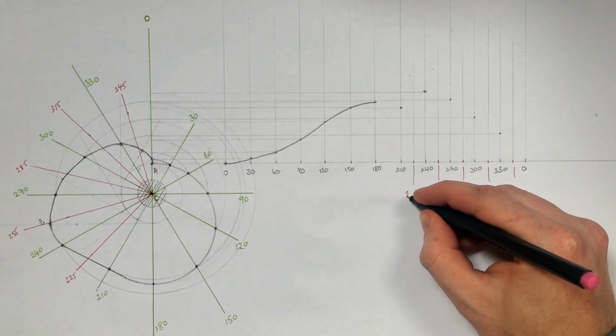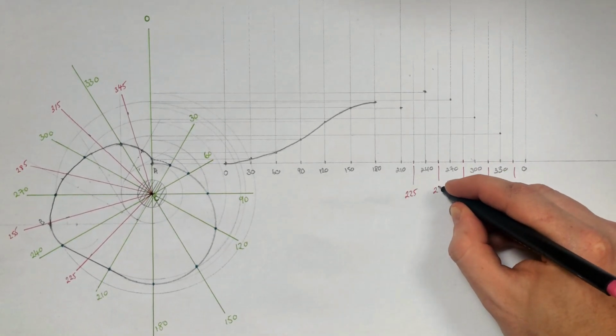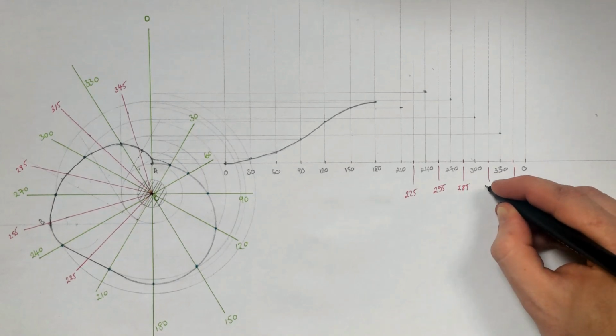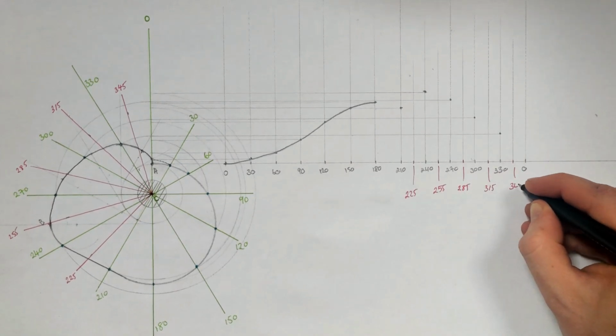Right, so this is our 225, this is our 255, this is our 285, this is our 315, and this is our 345.